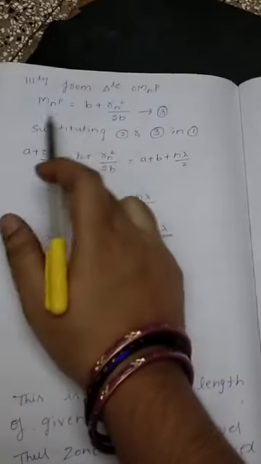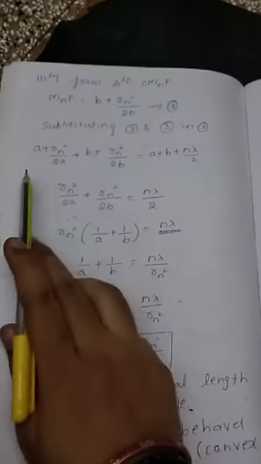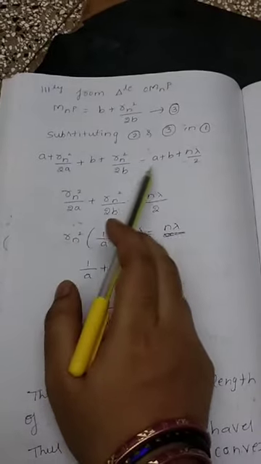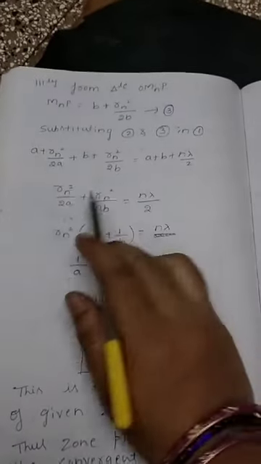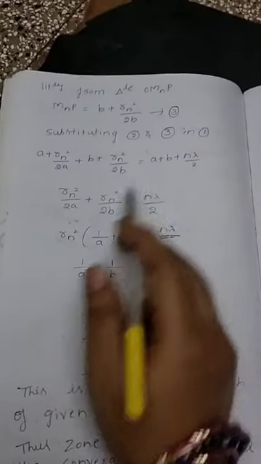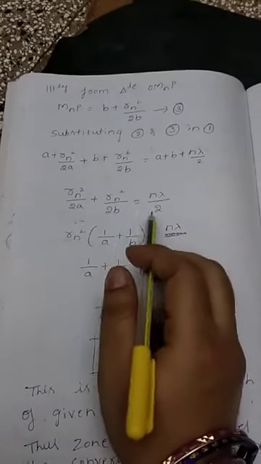Now, I will substitute the values of equation 2 and equation 3 in equation 1. So, what will I get? A plus Rn square by 2A plus B plus Rn square by 2B is equal to A plus B plus n lambda by 2. See, here also A plus B is there, here also A plus B is there, they cancel. So, I will get Rn square by 2A plus Rn square by 2B is equal to n lambda by 2.